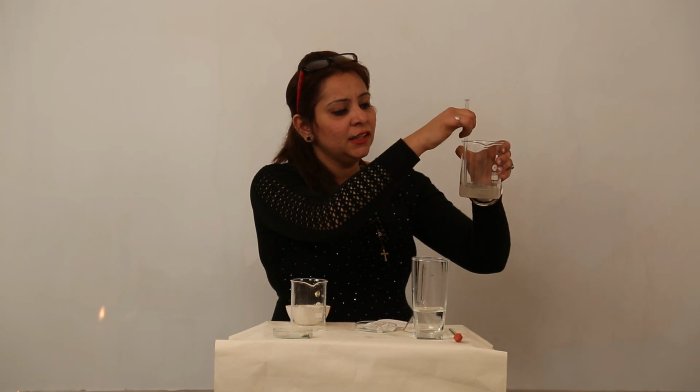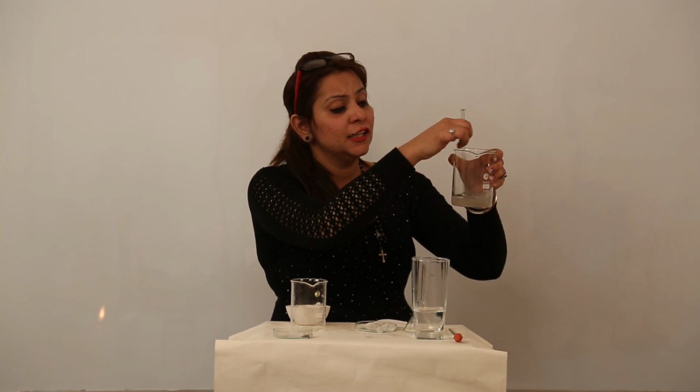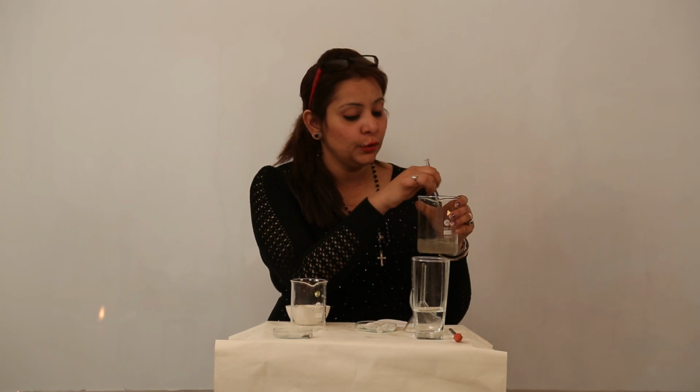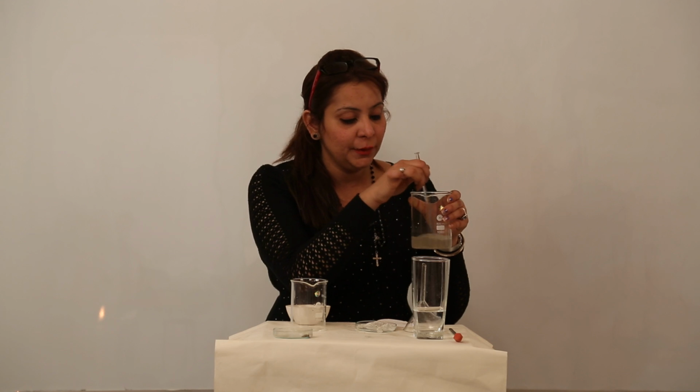That means it is not thoroughly mixed, because sand particles remain suspended and the salt almost dissolves. You also know that when salt is added to water, it forms a true solution, and when sand is added to water, it forms a suspension, because the salt particle size is too small and the sand size is bigger.